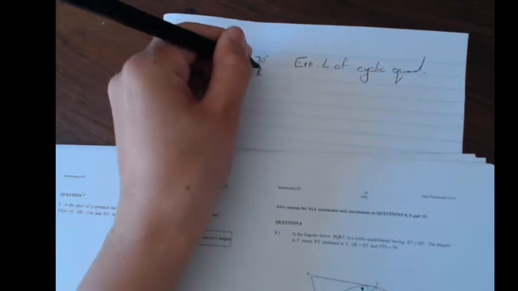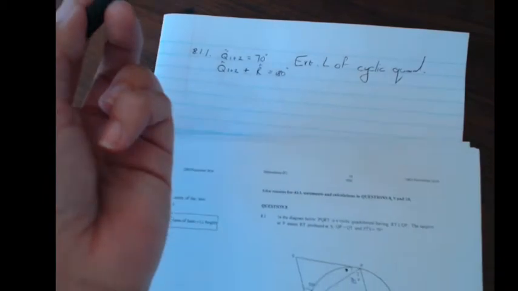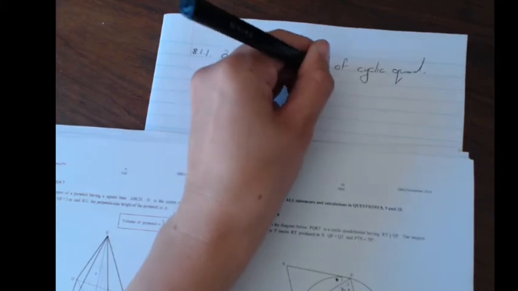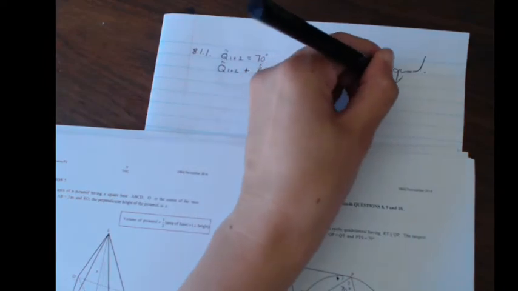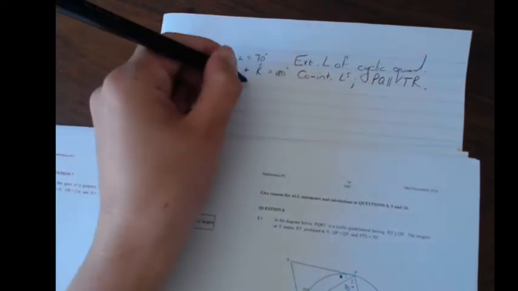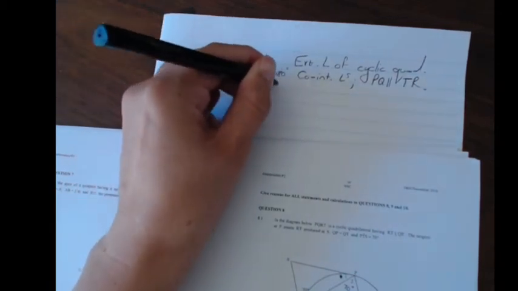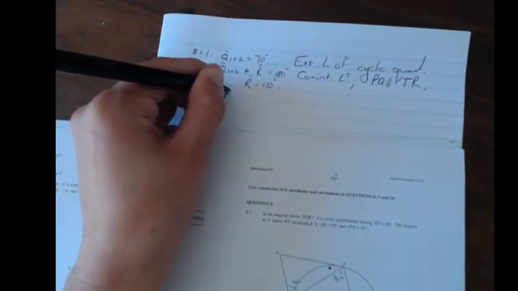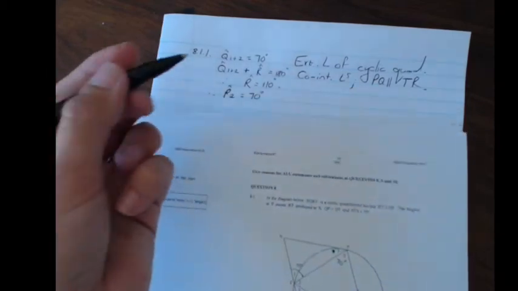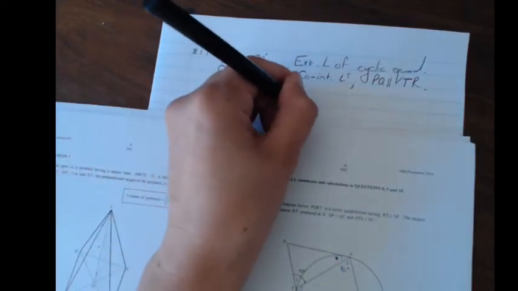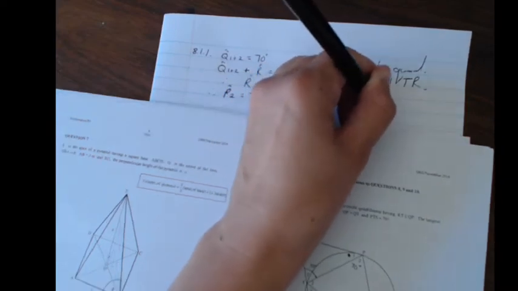And then the Q1 and 2 plus the angle R would be 180, because it's co-interior angles in parallel lines. Co-interior angles, PQ and TR parallel, which means if that's 70, then R is going to be 110, right? And then I can say from that if R is 110, that P2 is equal to 70 because it's opposite angles of a cyclic quad.